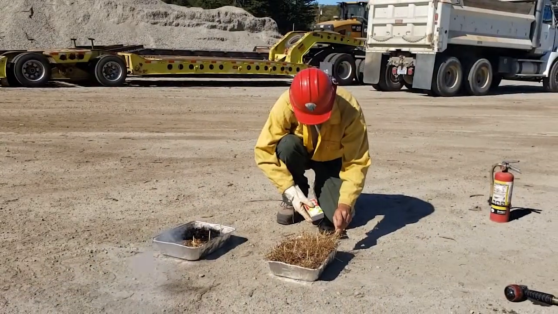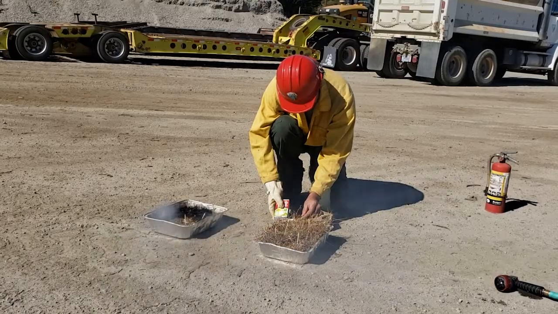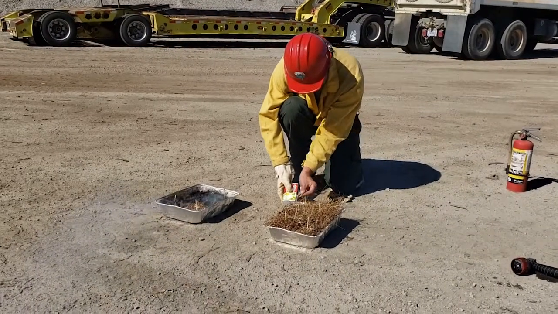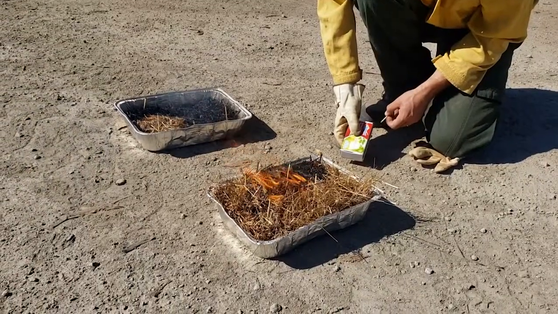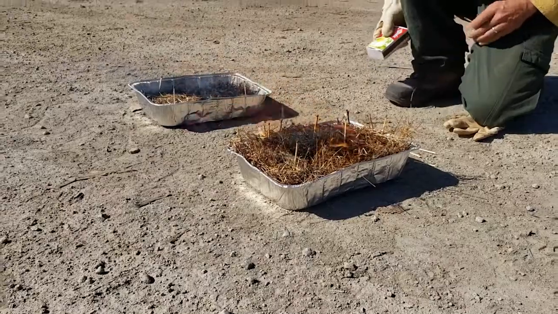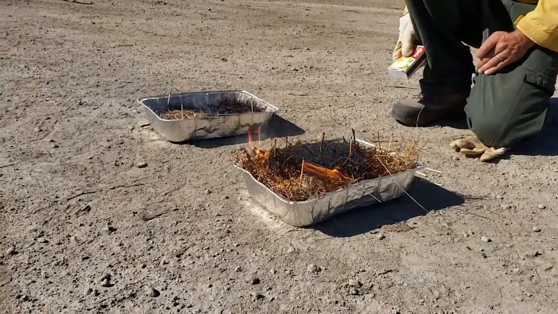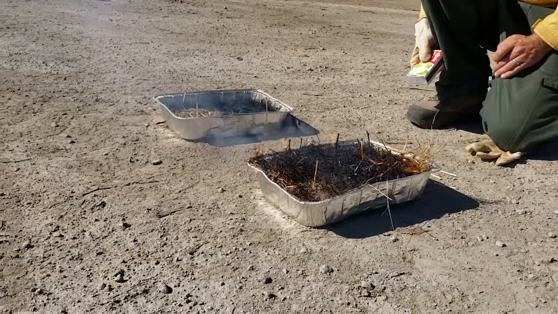Now we're lighting our wildland fire. With our wildland fire, there's a lot more fuel to burn. It's going to burn hotter and faster. Flames are a lot bigger, the fire's moving a lot faster, and we're losing a lot more trees.